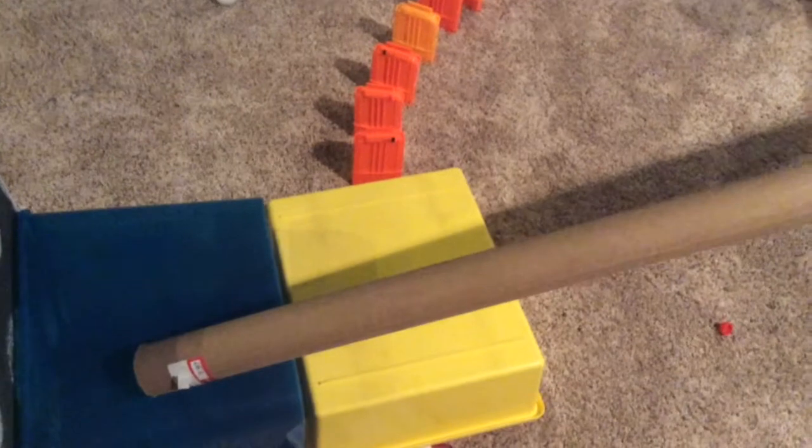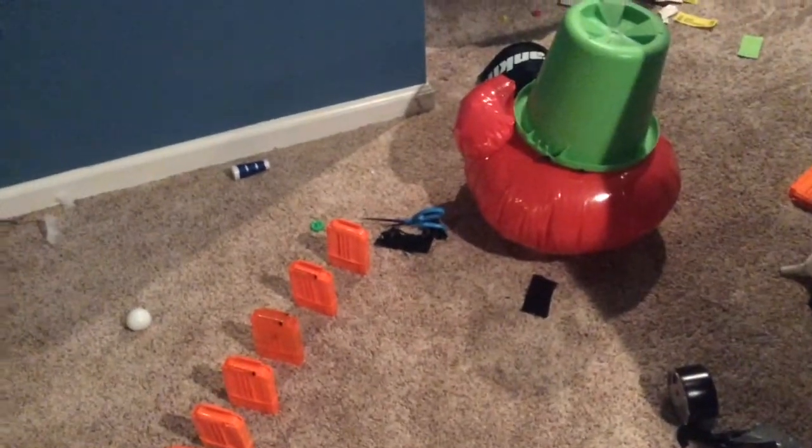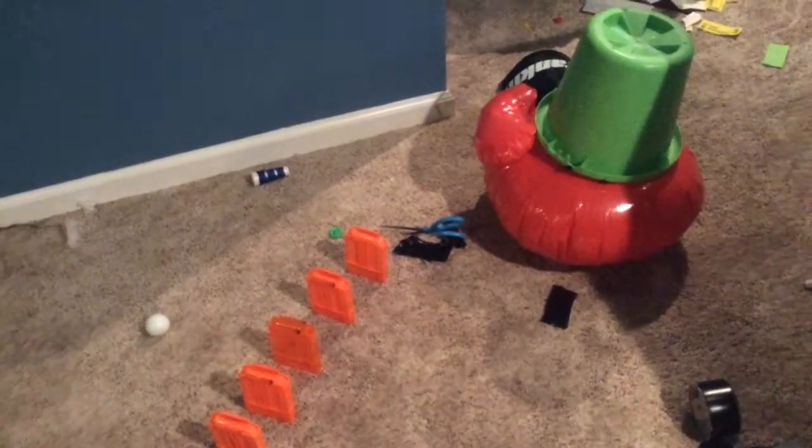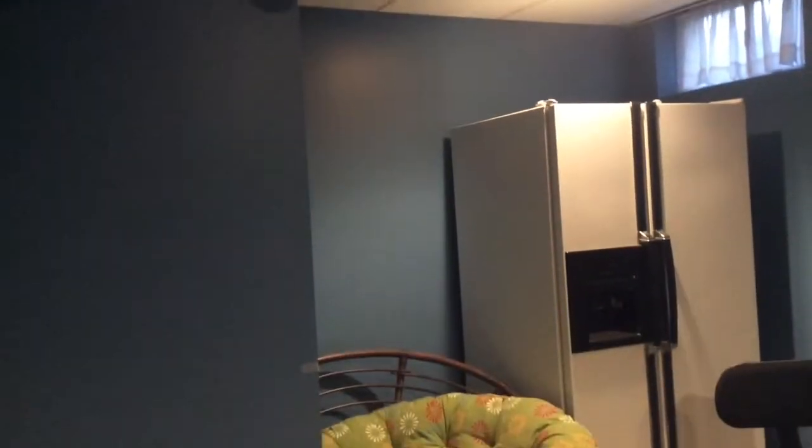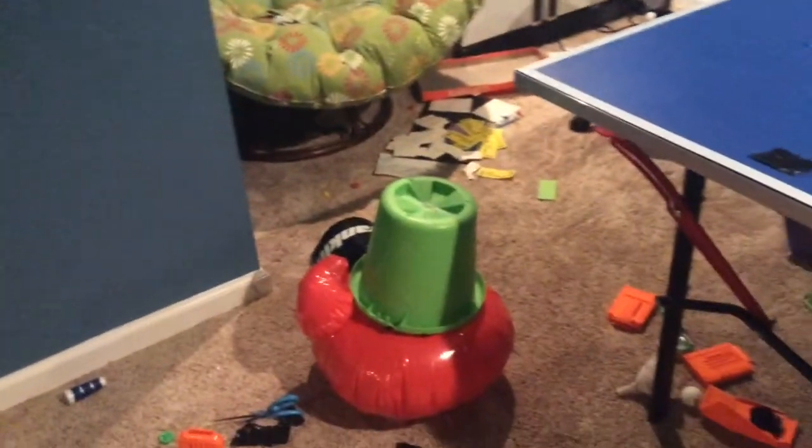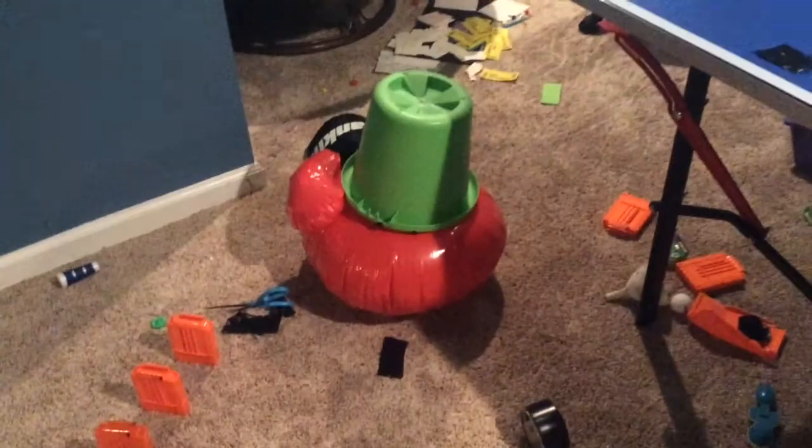Step 5. Ball rolls into dominoes. Dominoes roll down for step 6. Step 7. Dominoes hit the scissors and cut the rope. Step 8. Ball is released and drops down. Step 9. Ball hits the bucket. And step 10. Bucket pops the fist.